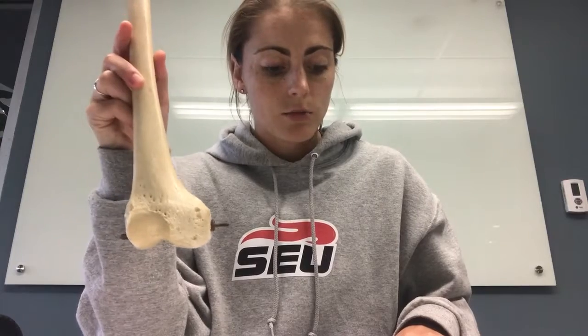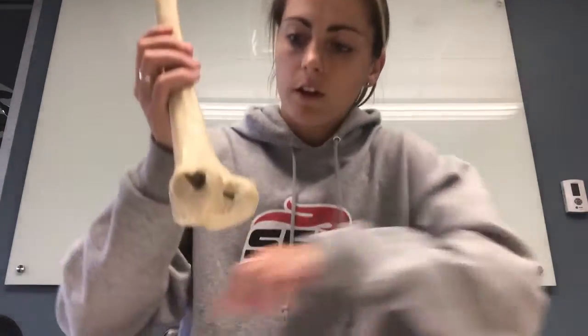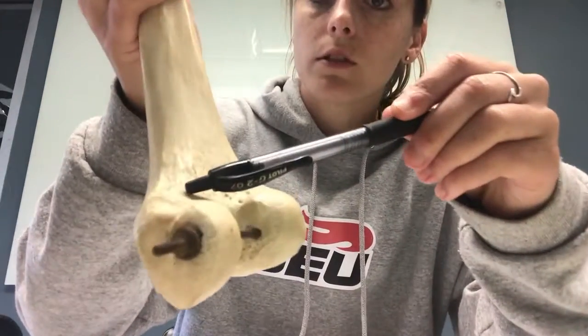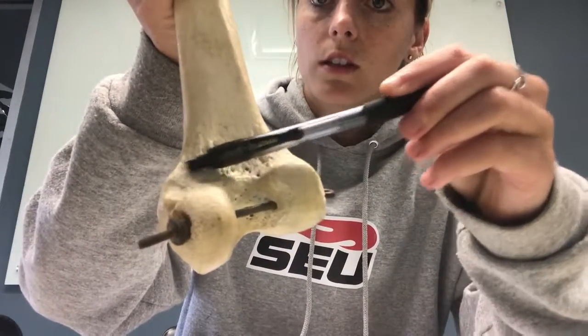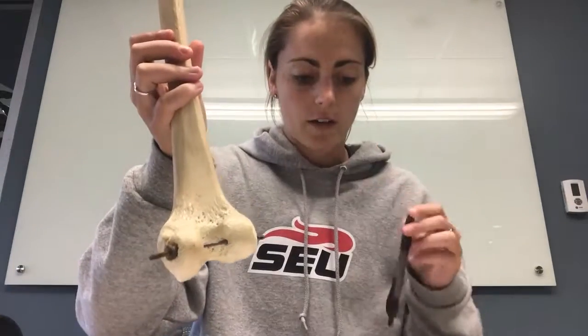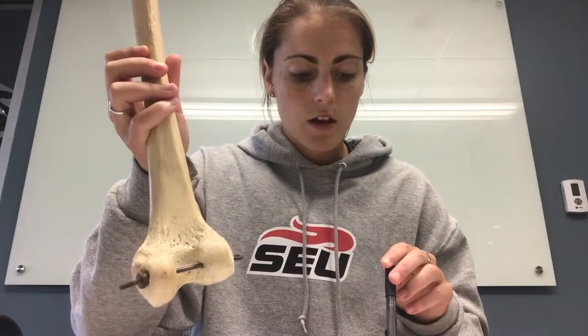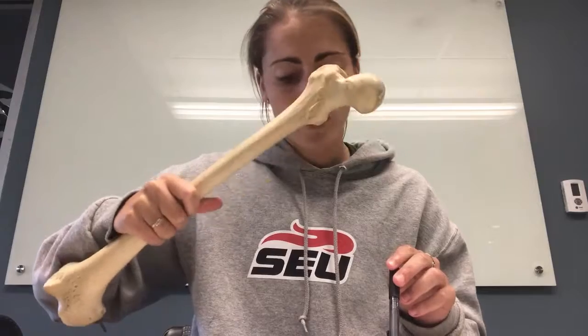Your adductor tubercle, see if I can see it on here. There it is. So it's going to be on the medial side, your adductor tubercle, that little bony prominence right there. And yeah, that's what we got so far.